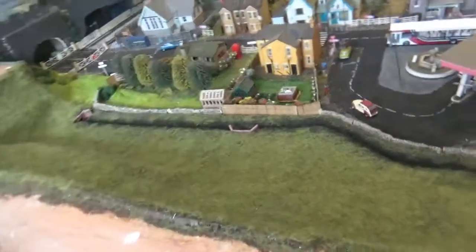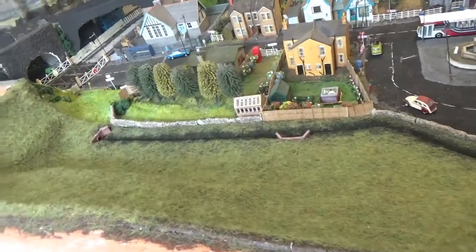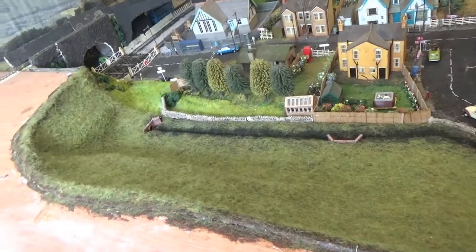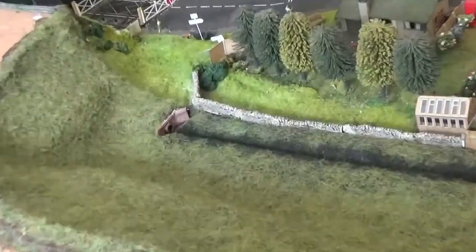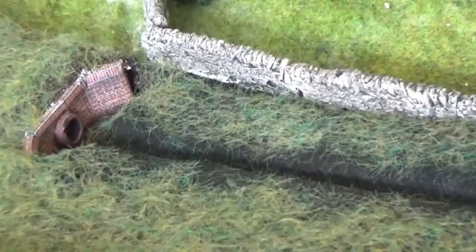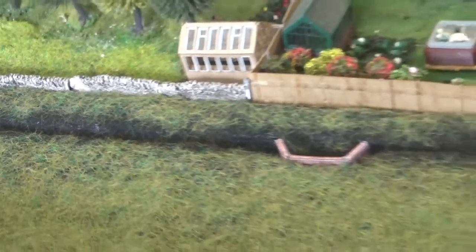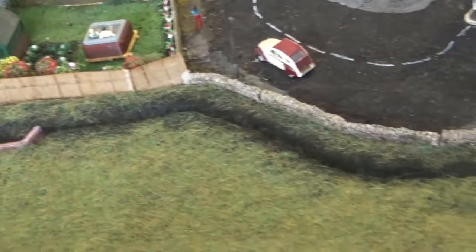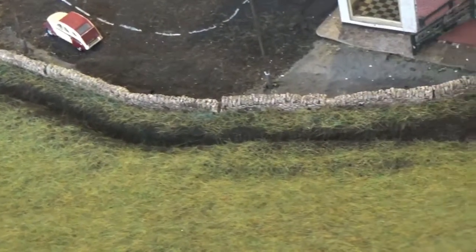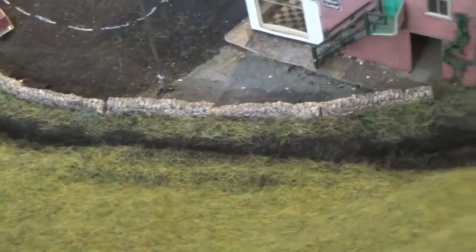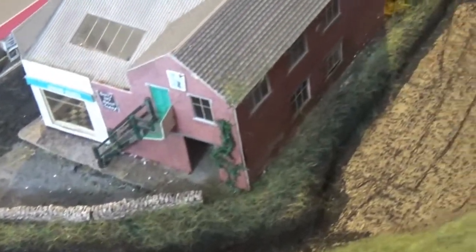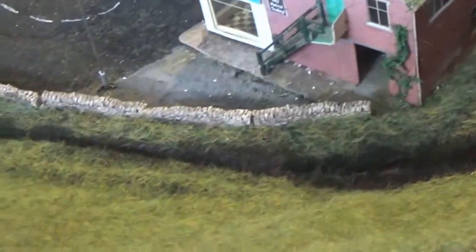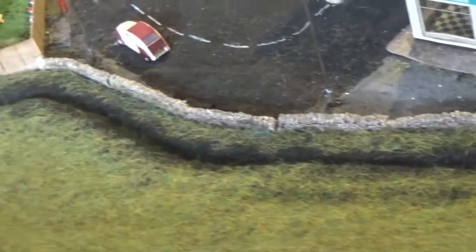But it still created a very good effect. And so I'm rather happy with how this now looks. And in certain areas along the ditch, some areas have more grass on it than in other areas.